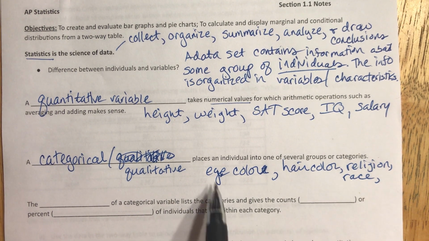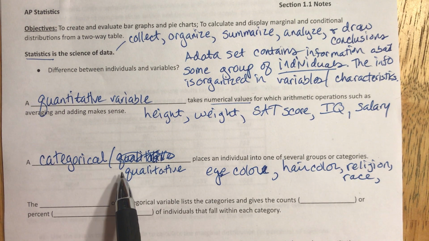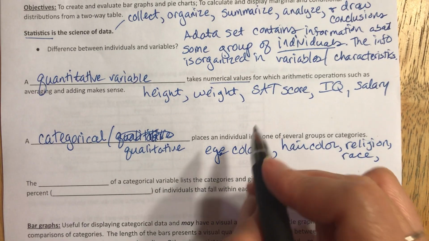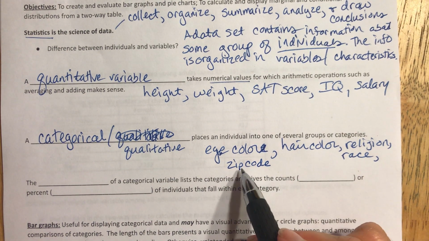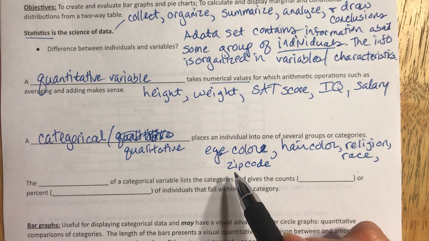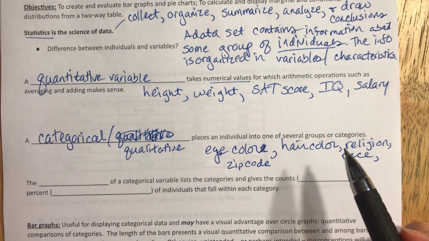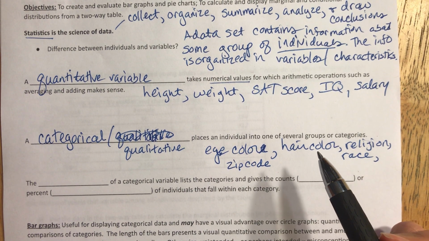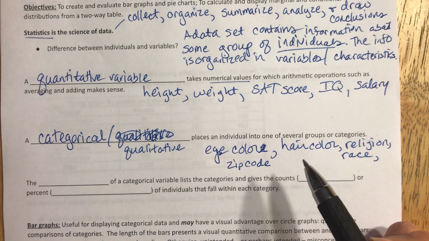Now, there are actually two numbers that fall into categories that you all have. The first number would be your zip code, because your zip code is 08088 or 08055 or 08054. You would never average together zip codes to get an average zip code. Your zip code is really your category of what town you live in, or what mailing post office you live in.